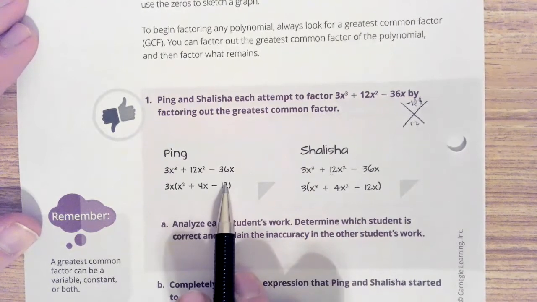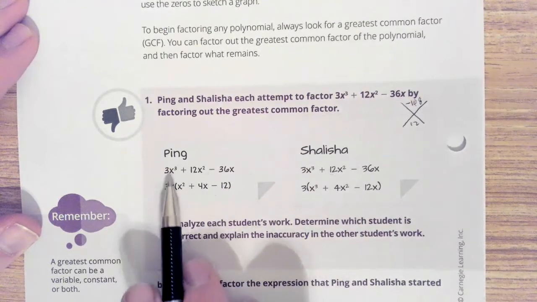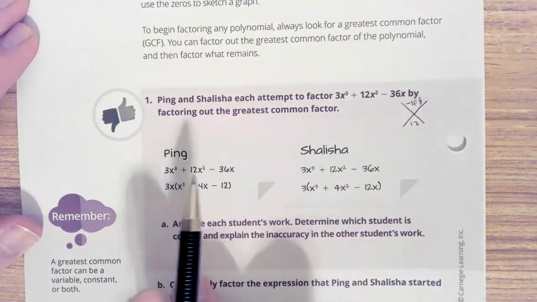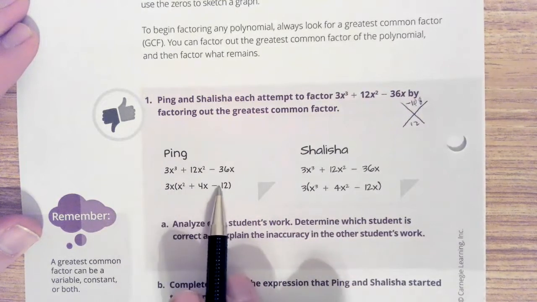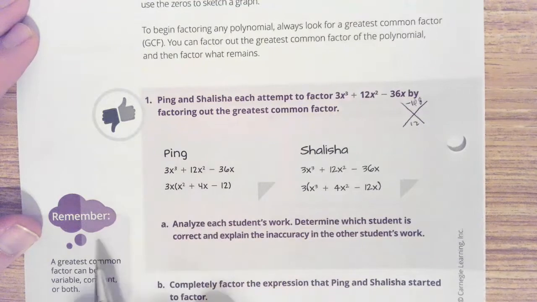And you can check your work very easily by just multiplying to see if you get back to your original expression. So 3x times negative 12 is negative 36x. Everything there looks good.